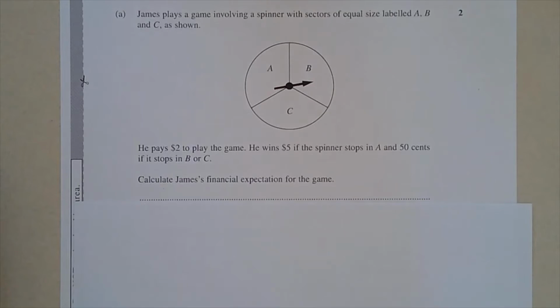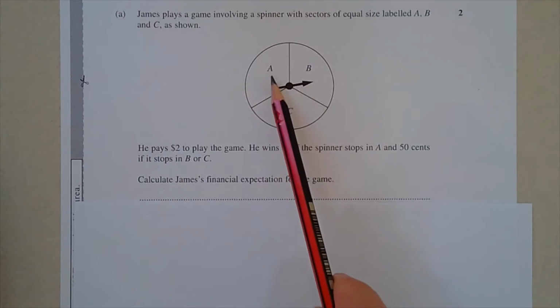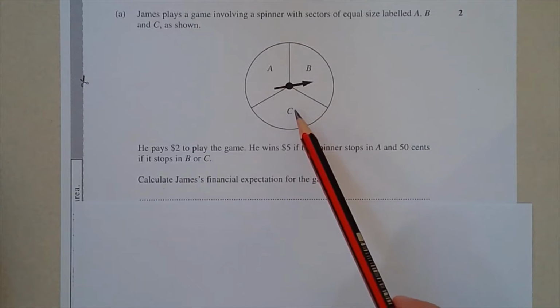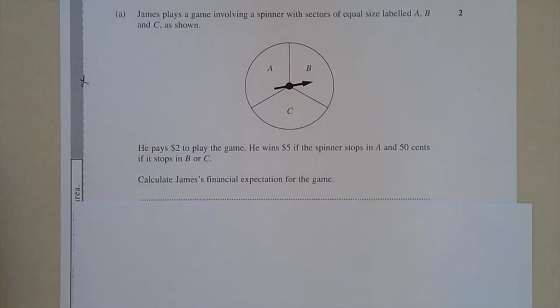Question 28A. James plays a game involving a spinner with sectors of equal size labelled A, B and C as shown. He pays $2 to play the game. He wins $5 if the spinner stops in A and 50 cents if it stops in B or C. Calculate James's financial expectation for the game. So let's think about this for a moment. James pays $2 to play the game, so he's already lost $2. However, if the spinner lands here in A, he's going to win back $5. If the spinner lands in B or C, he'll win 50 cents.